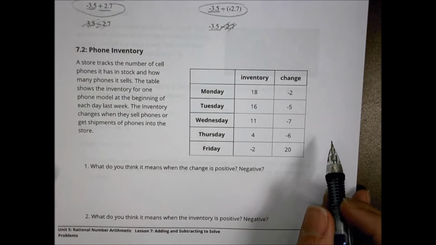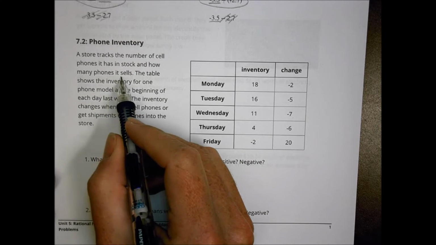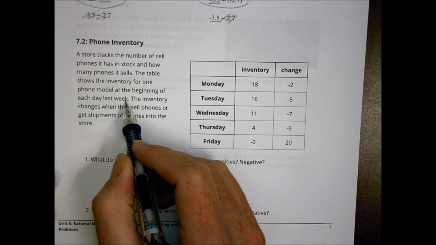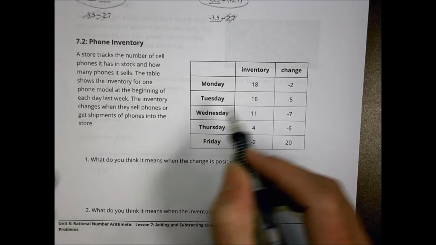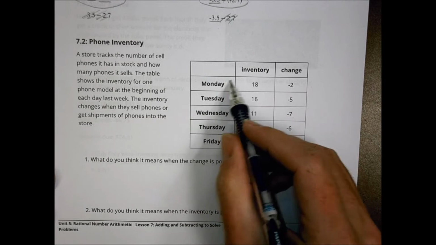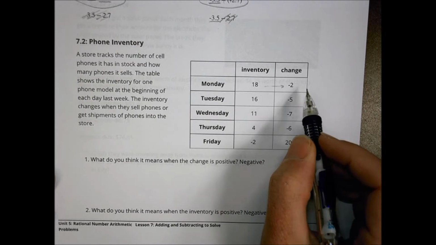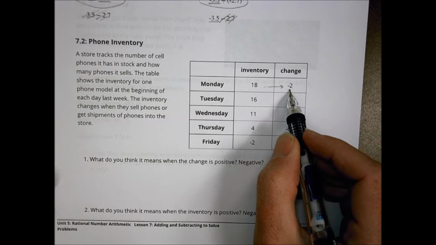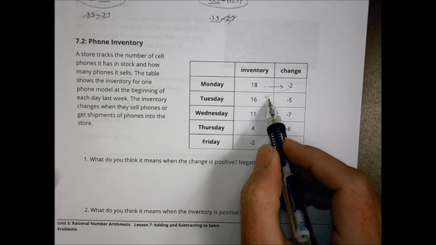All right, 7.2, phone inventory. A store tracks the number of cell phones it has in stock and how many phones it sells. The table shows the inventory for one phone model at the beginning of each day last week. The inventory changes when they sell phones or get shipments of phones into the store. All right, so on Monday they had 18, and then there was a change. At the end of the day, they had a change of minus 2, which indicates here that they must have sold 2 phones on Monday, meaning that when they started on Tuesday, they start with 16.